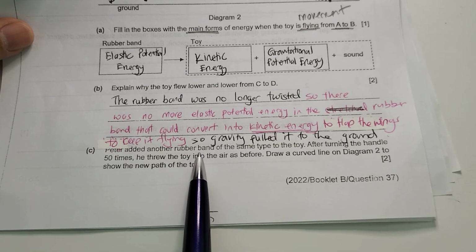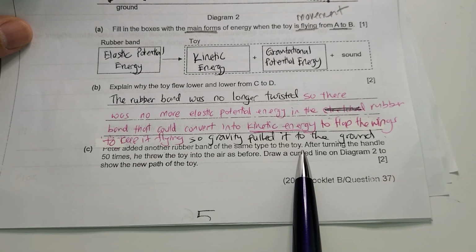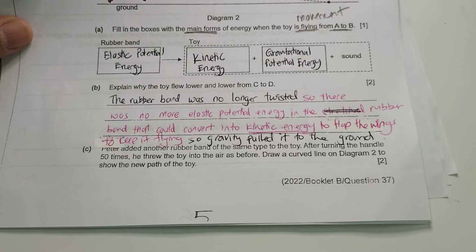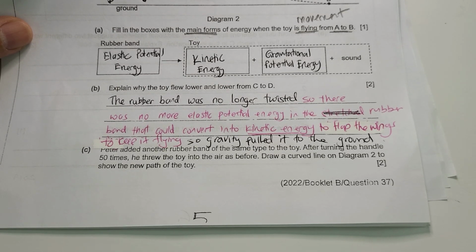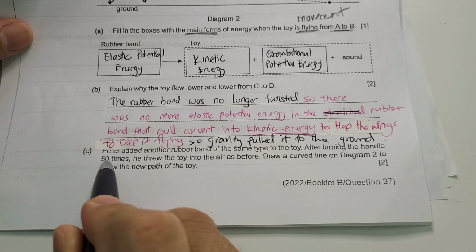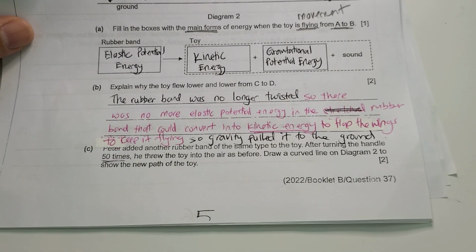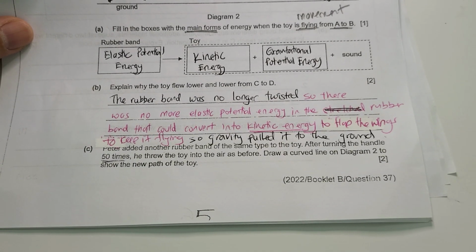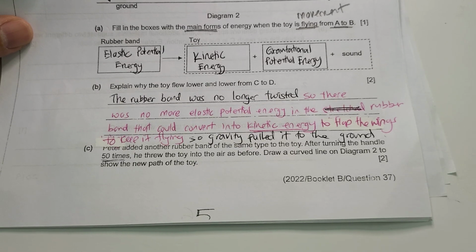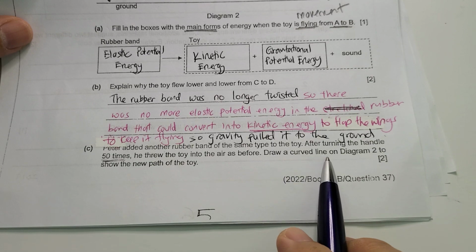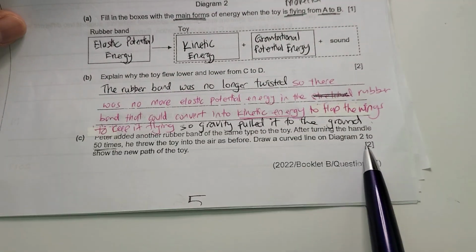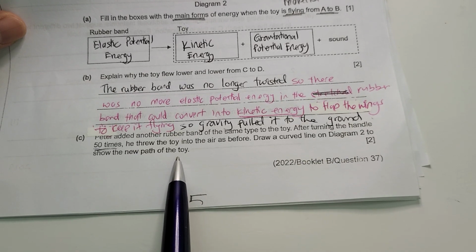Peter added another rubber band of the same type to the toy. So now there are two rubber bands. Two rubber bands of the same type means if you twist it 50 times again, you will have increased the elastic potential energy by times 2, because there are two rubber bands. He threw the toy into the air as before. Draw a curved line on diagram 2, which is this diagram, to show the new path of the toy.